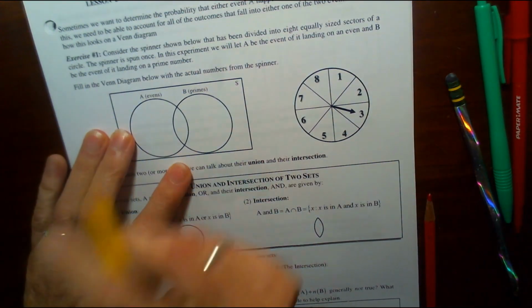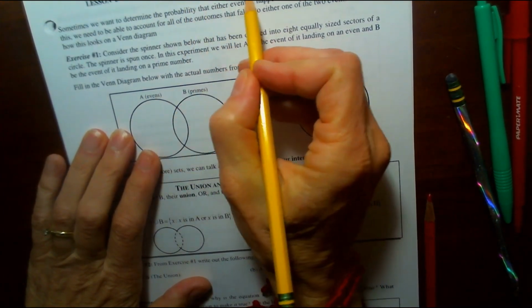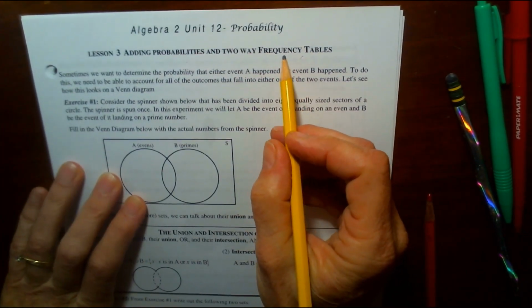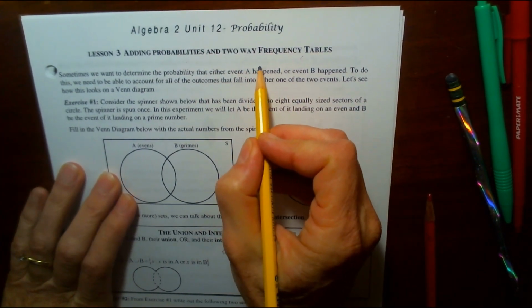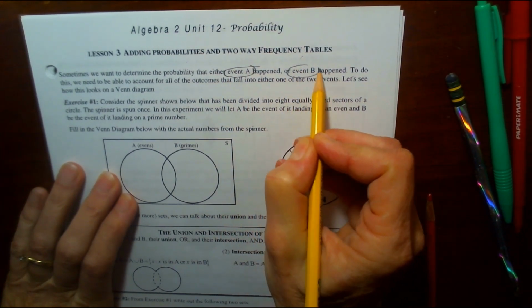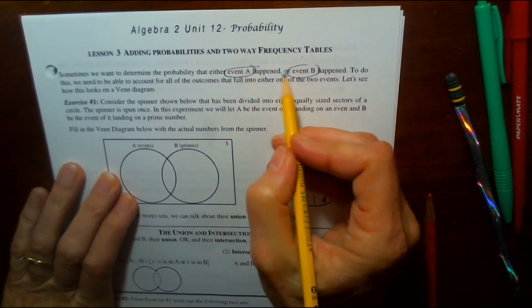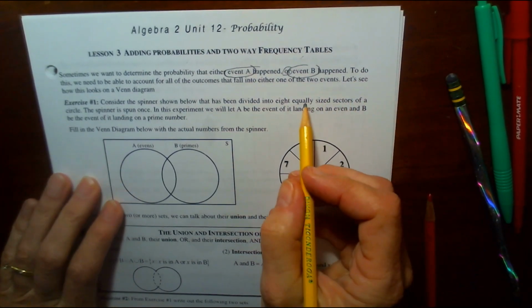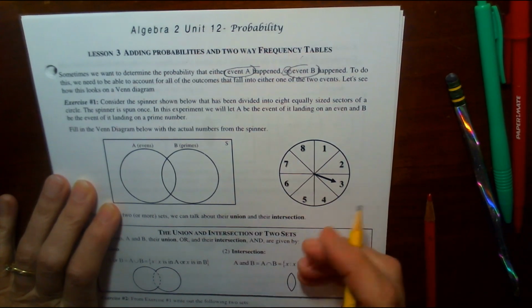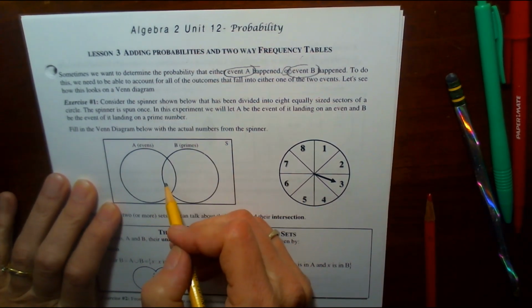So today on Lesson 3, we're going to be adding probabilities, and we're going to talk about something new called a two-way frequency table. Sometimes we're going to talk about a couple of events. First of all, we have an event A, we have an event E, and we're going to figure out the probability that one happened or the other happened. To do that, we have to look at everything that falls into either one of the two events. So we're going to look at Venn diagrams.